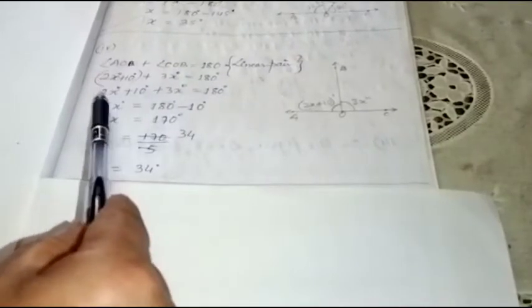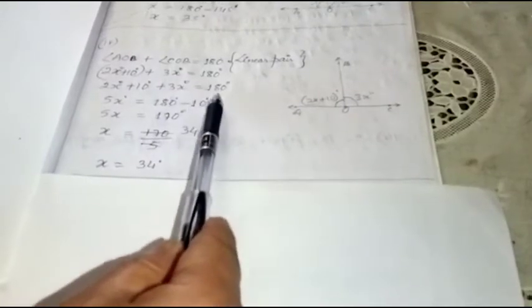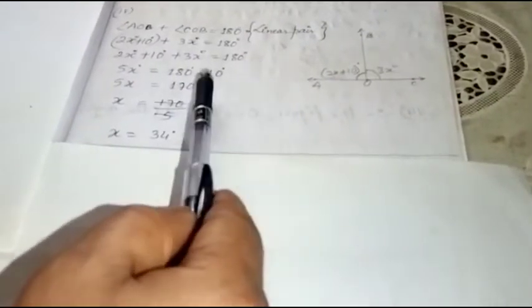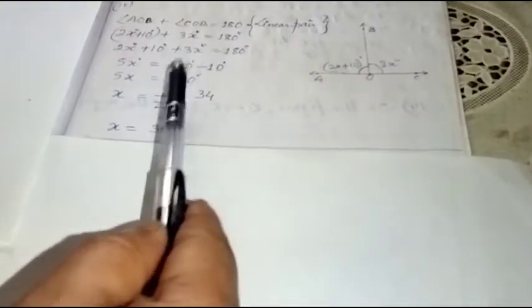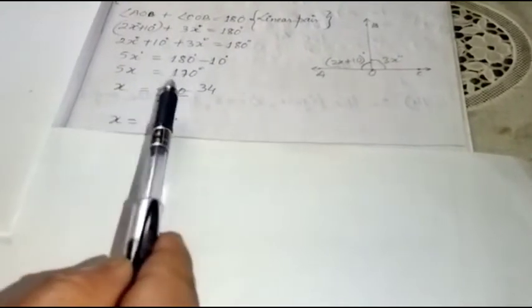AOB is (2x plus 10) degrees plus COB is 3x is equal to 180. We open the bracket: 2x plus 10 degrees plus 3x degrees is equal to 180. Now let's add the like terms: 2x degrees plus 3x degrees is 5x degrees. This 10 will be transposed to the right hand side, it will become minus 10. 5x is equal to 180 minus 10, which is 170. We will find out the value of x. Keep the x on the left side. Divide 170 by 5.